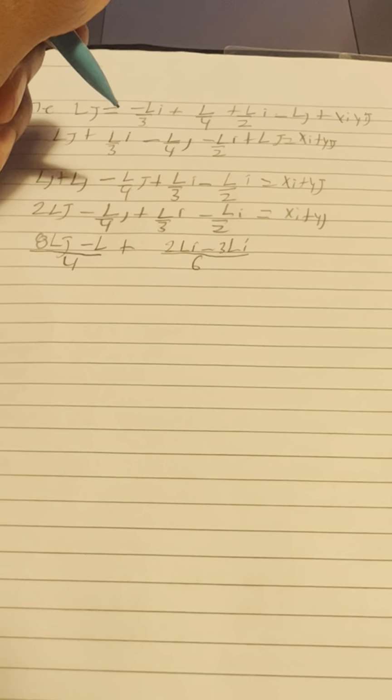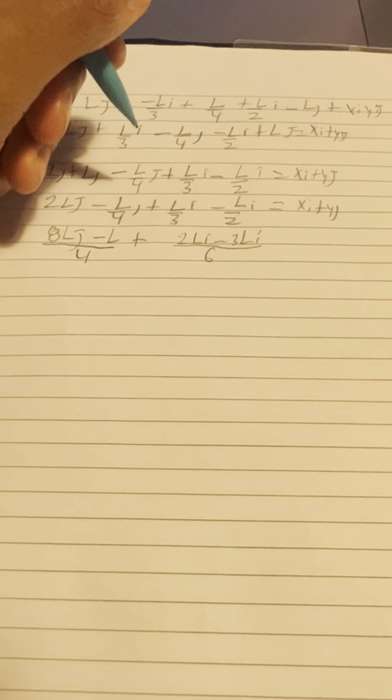So I would do 2Li minus 3Li over 6, because 3 times 2 is 6, 2 times 1 is 2, and 2 times 3 is 6, and then 3 times 1 is 3. So that's why we have the 2 and the 3, because you have to find the common denominator, and then you just combine them after.